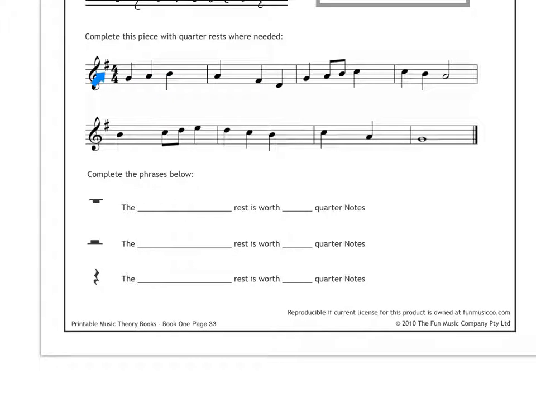Only 3 beats in 4/4 time, we're missing something. Where would I put that quarter rest? Well, notice how they give you lots of space here. That's the spot where they want you to put the quarter rest, okay? Same thing goes for the next bar. Notice how they put a quarter note, big gaping hole, quarter note, quarter note. So it kind of visually gives it away anyway. But fill in those spots with quarter rests where needed.